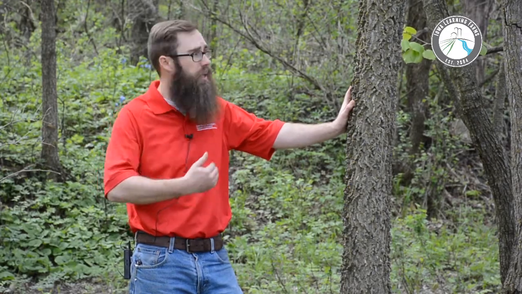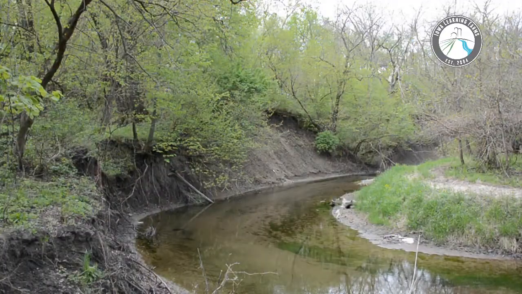Another neat thing too is when they do hang over the stream, they shade the stream and cool the stream water temperature. This prevents those wild temperature swings from day to night if it was open, and that can have an influence on those wild DO swings as well.